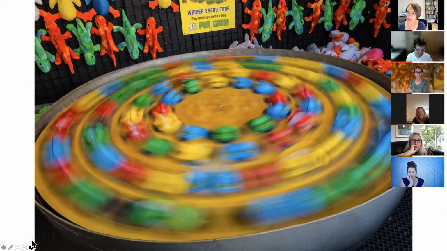And then we can have stationary with motion blurred. So this is just a carnival game. The stationary in the background isn't moving, but the center of it is moving around. So cameras on tripod, keep it steady, lower the shutter speed, and then just photograph the movement going around.